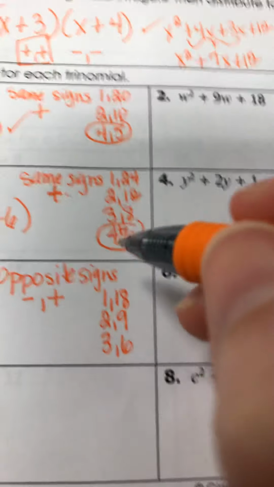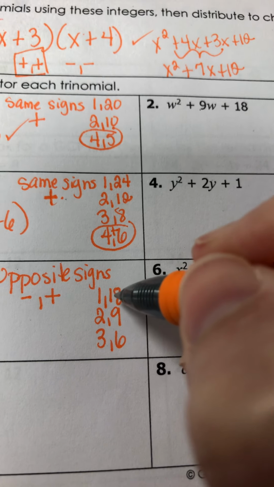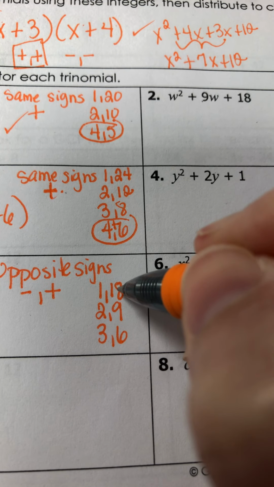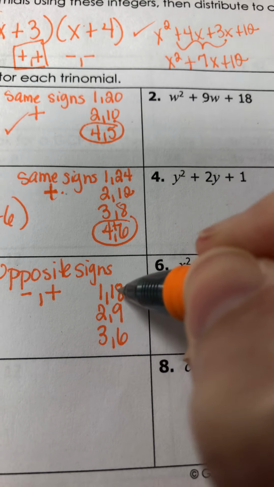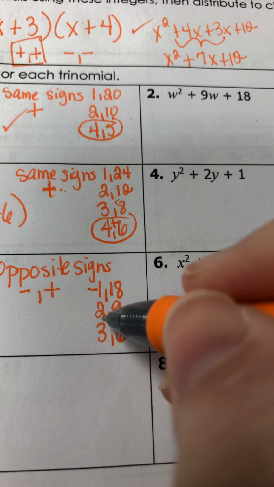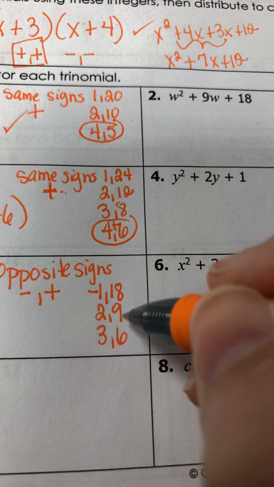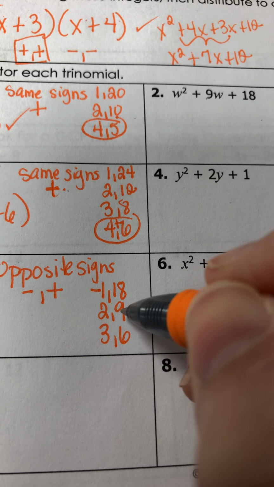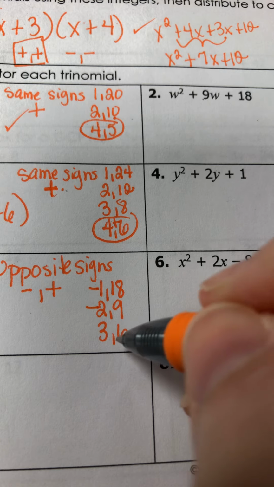So let's go over here. We have 1 and 18. 18 is my biggest factor, so 18 needs to be positive. That means my 1 will be negative. Next, I have 2 and 9. 9 is my biggest factor, so it needs to be positive, so 2 will be negative.